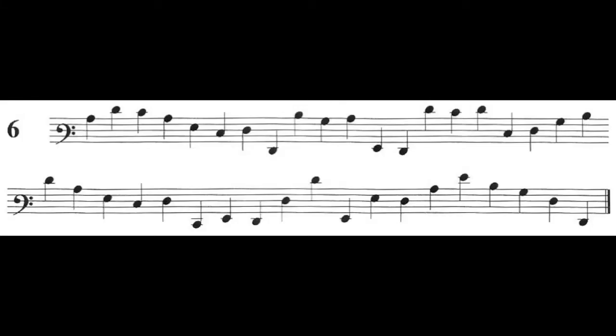It's going to be Baritone Clef example number 6. And it looks like this. Go ahead and orient yourself for a second. Look at those notes in the extreme registers. All right, we'll take it about the same tempo. I'll give you a count of 4. Here we go. 1, 2, 3, 4.